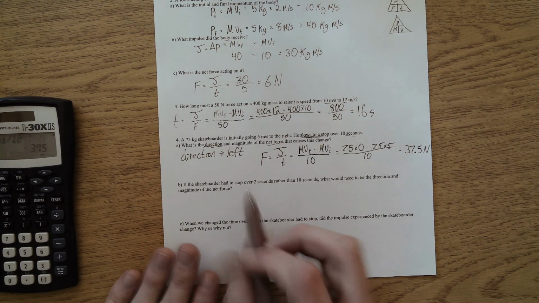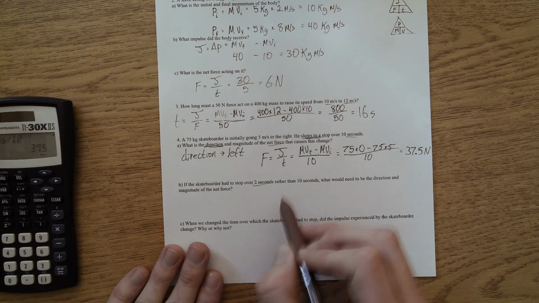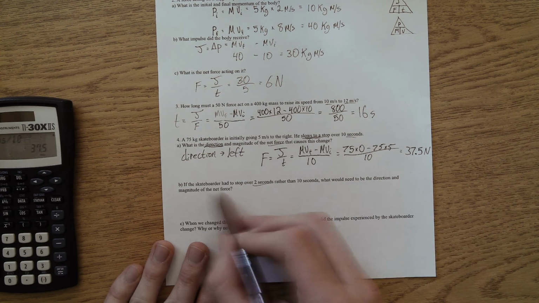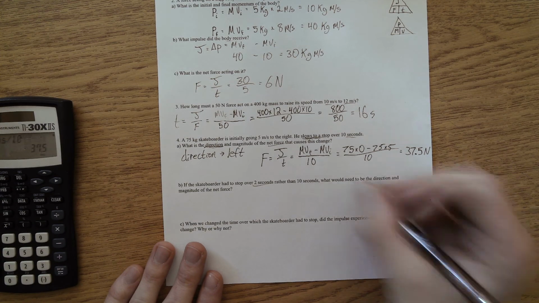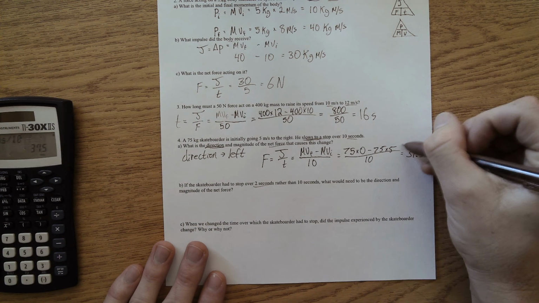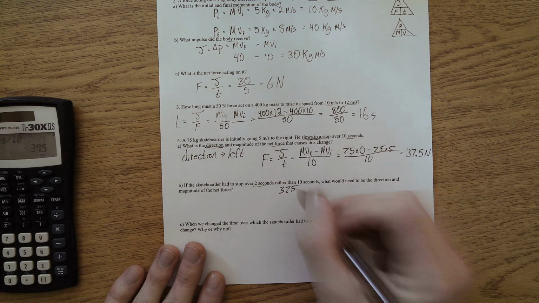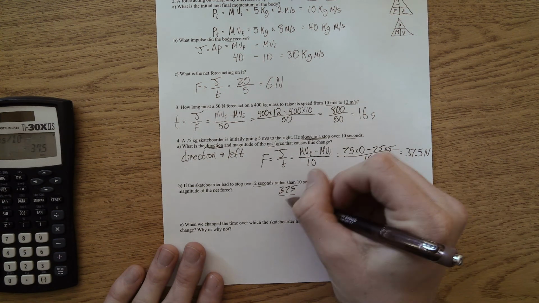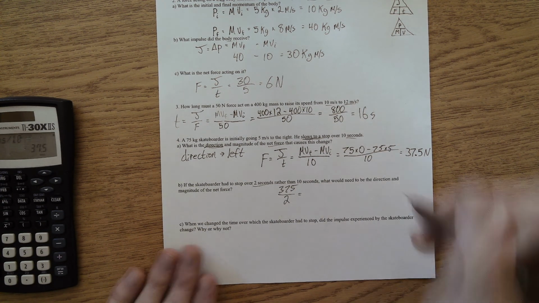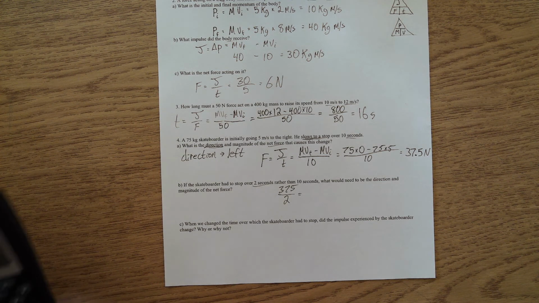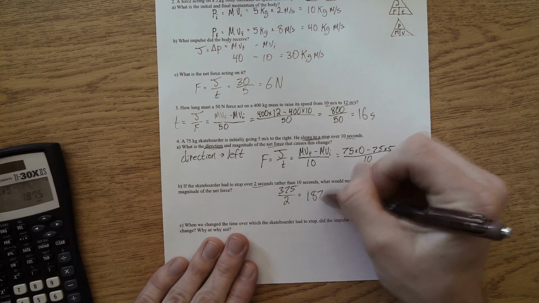Part B: if the skateboarder had to stop over 2 seconds rather than 10 seconds, what would need to be the direction and magnitude of the net force? Okay, so basically we have 375 on top, right? So that's the impulse. Instead of dividing by 10, we divide by 2. 375 divided by 2 will give us 187.5.